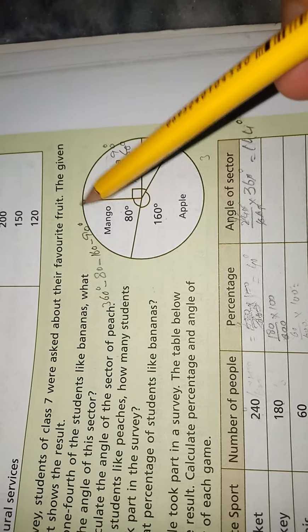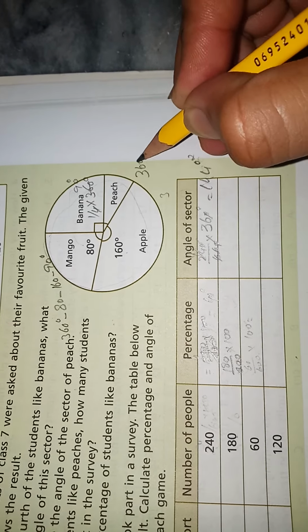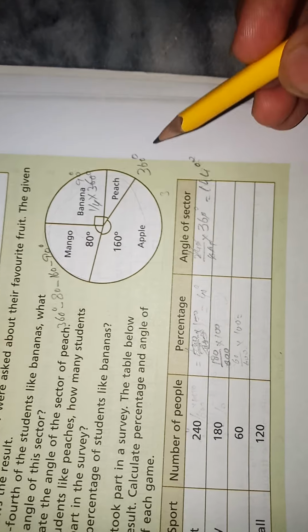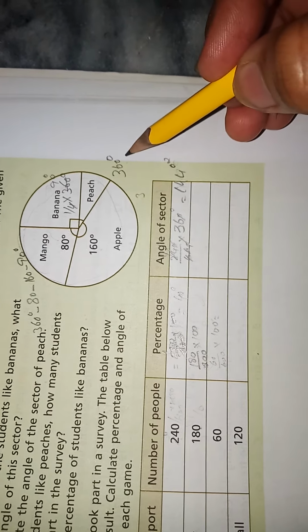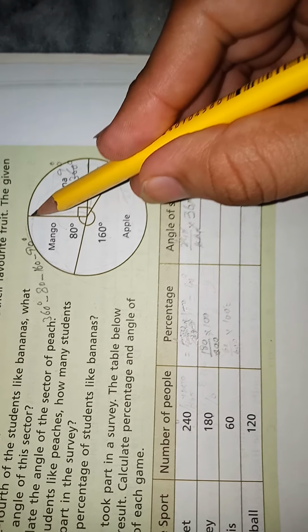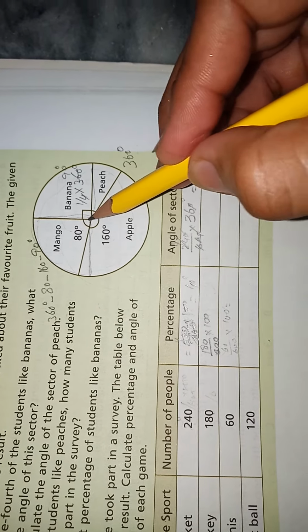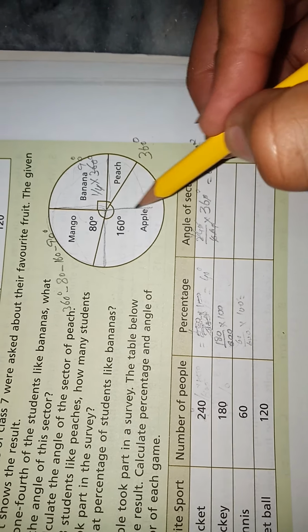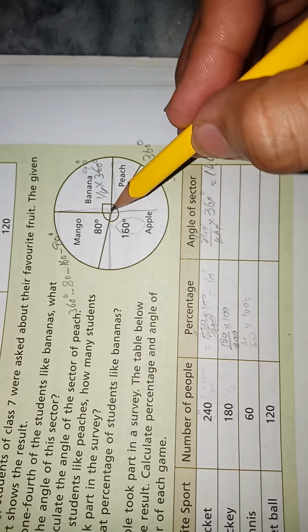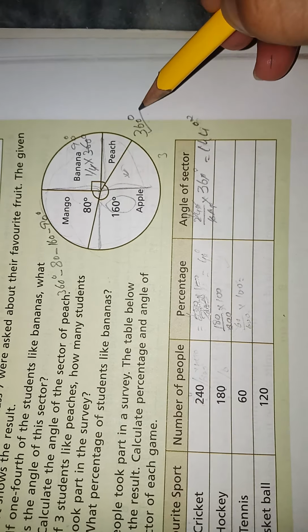But if you want to calculate the angle of the sector, as you know, in one circle there is an angle of 360 degrees. So there is an angle of 360 in a circle. How? Here is an angle of 90, and there is another angle of 90. 90 plus 90 is 180. 180 plus another 90 is 270. 270 plus this angle of 90 is 360.